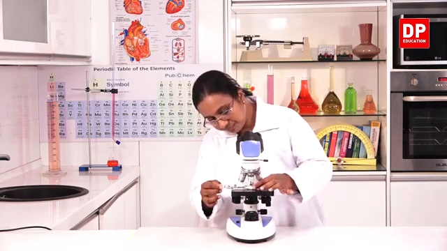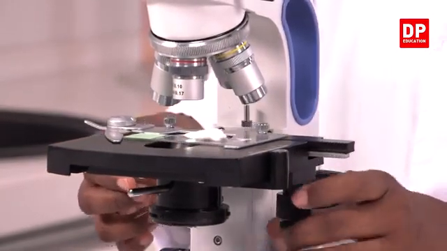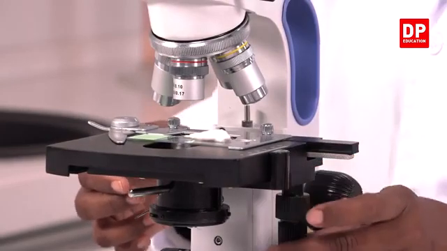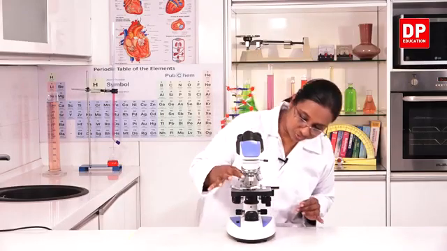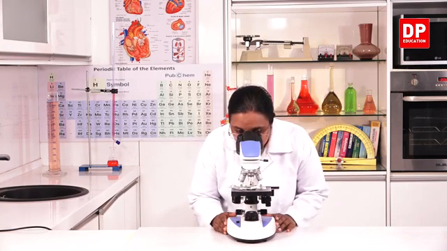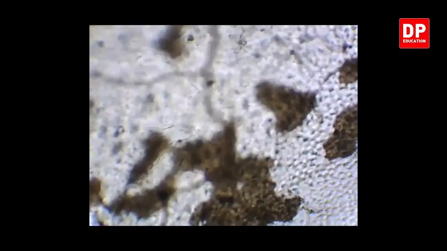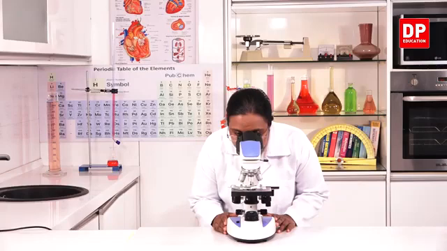I will place the slide here and I'll make sure that the part of the tail is in line with the lens. I have adjusted it. Now if we observe it through the low power itself, we can see the movement of blood through capillaries. Can you all see, students, how the blood is flowing through the very thin capillaries and how fast the movement is taking place? That is because the blood is flowing through capillaries. You can see it as a fast movement of particles.